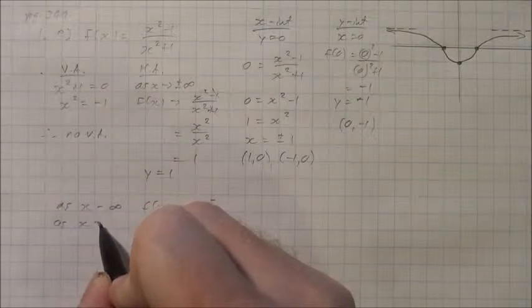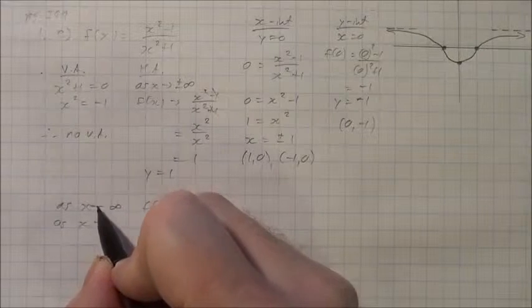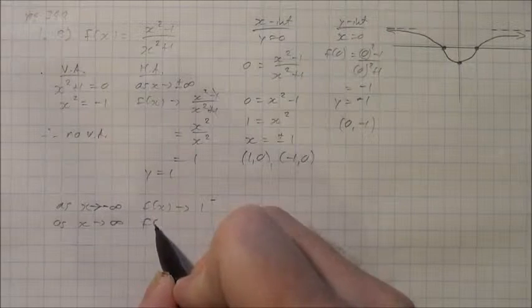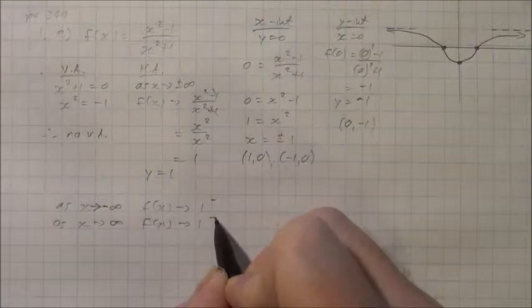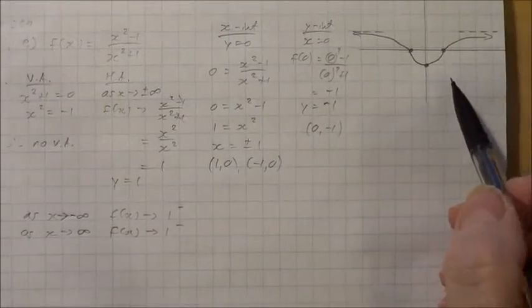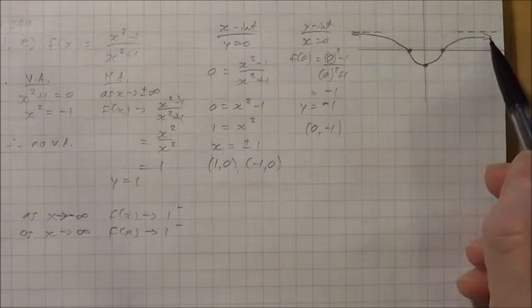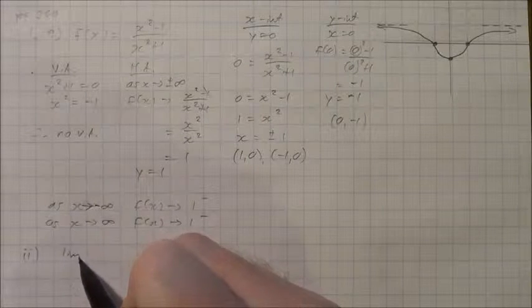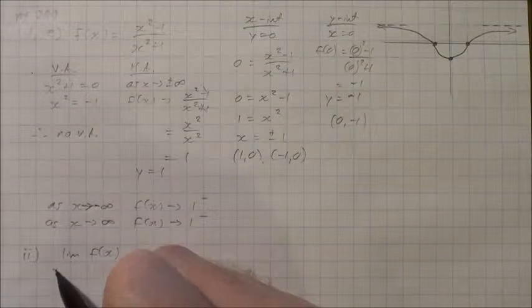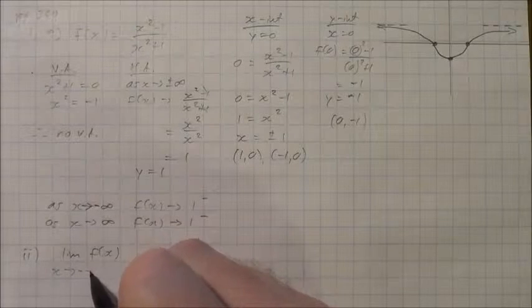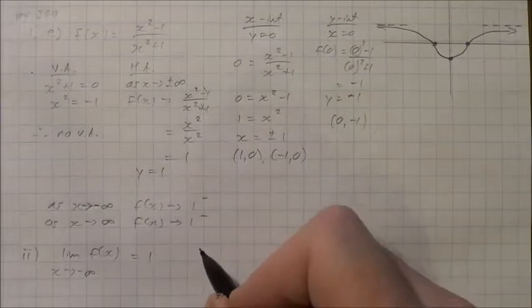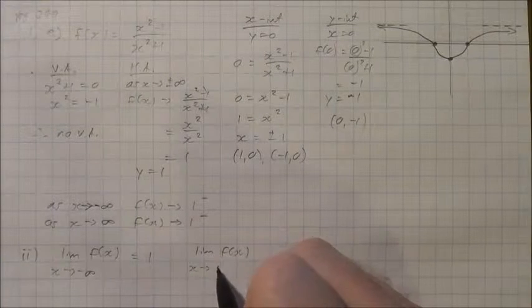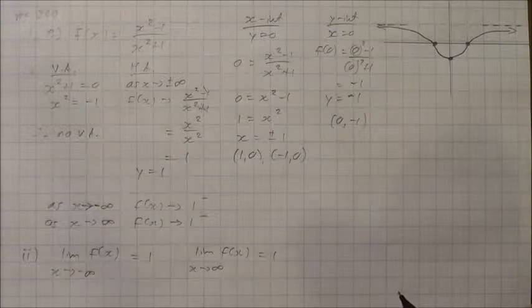As x approaches positive infinity, f of x approaches 1 from below again, as we can see over here. And then for part 2 of the question, finding the limits, the limit of f of x as x approaches negative infinity equals 1, and the limit of f of x as x approaches positive infinity also equals 1.